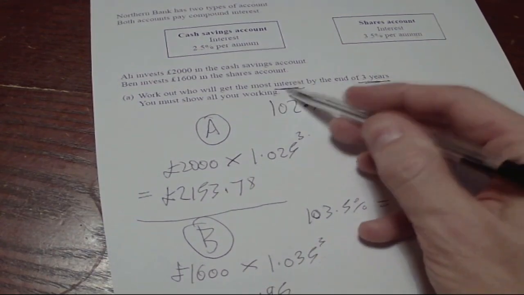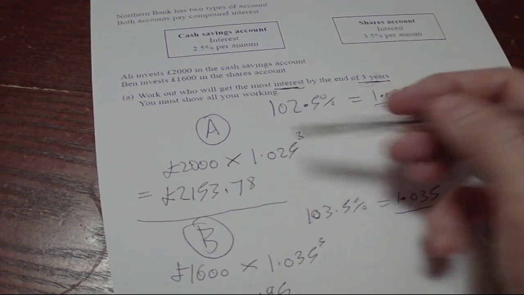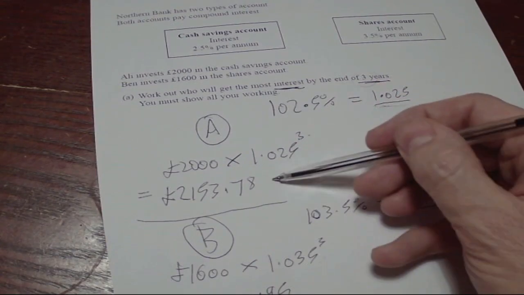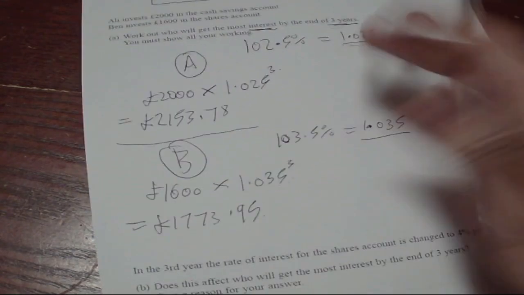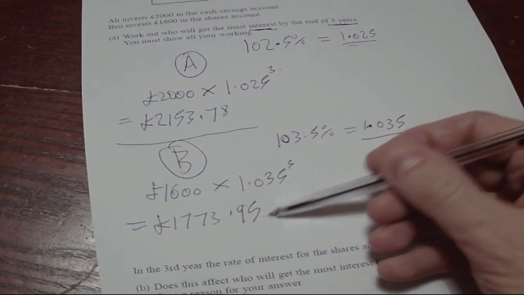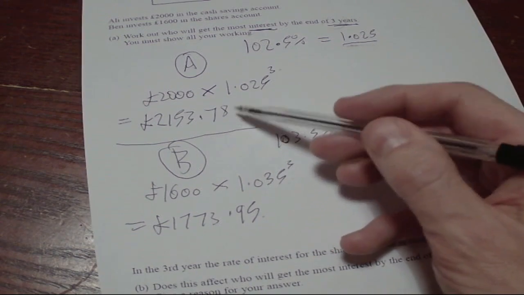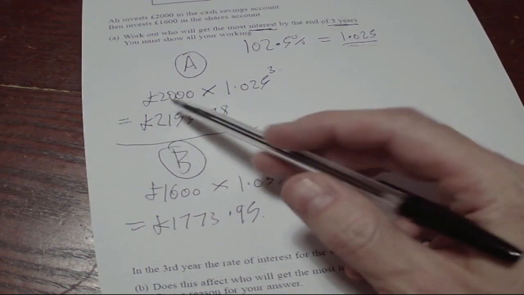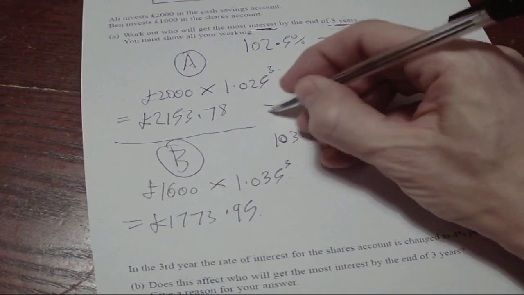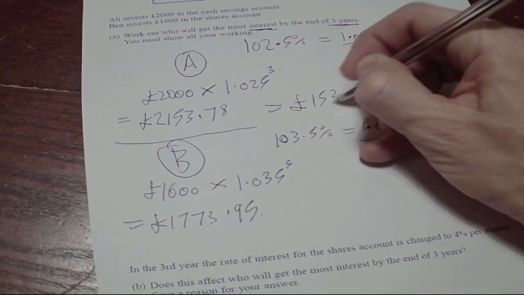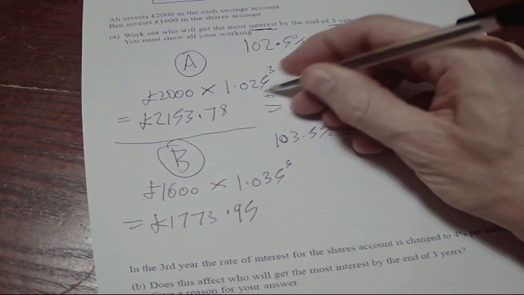Now we're going to go to the second thing I underlined here. We've done the 3 years. We haven't looked at the most interest yet. This is the money they have in the account. This is the money that Ali has, A, and this is the money that Ben has, B. We want to see how much interest they've earned. The interest that Ali will earn will be 2153.78 take away the 2,000. So that's really easy to do in your head. 153.78 is the interest here.